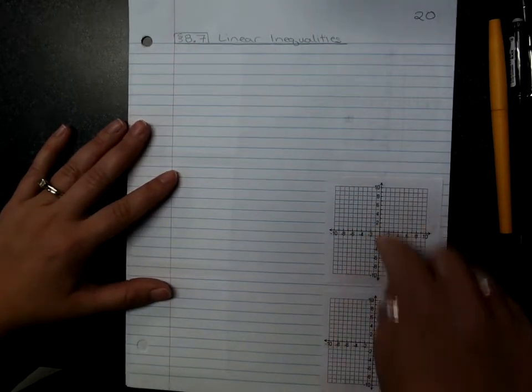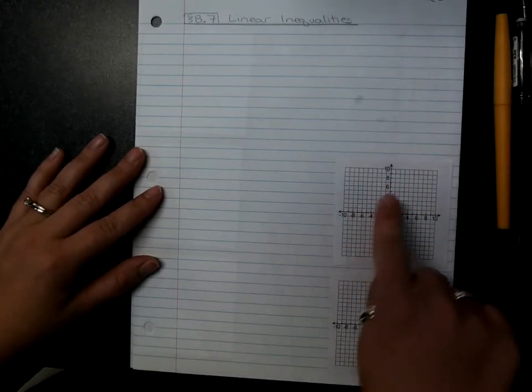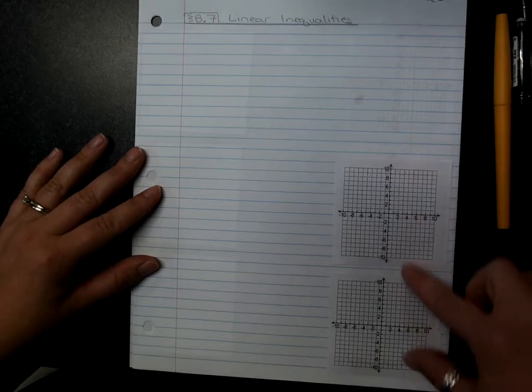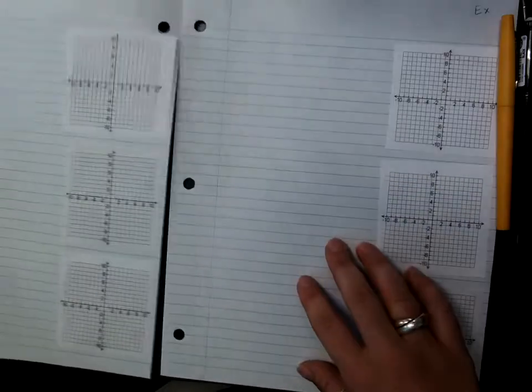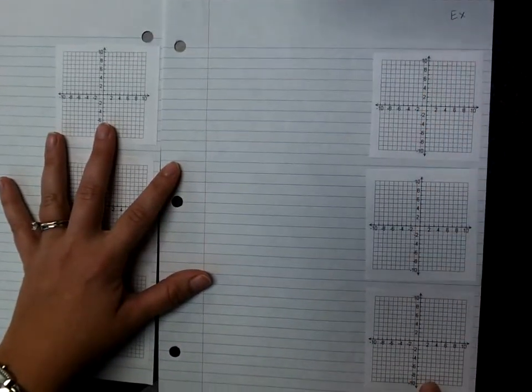Extra practice, you're going to have to print 2 sheets so that you have 1, 2, 3, 4, 5, 6, 7, 8. So 8 grids. So if you need to pause the video, go print these out, cut them out, tape them down. 2 on the bottom part of page 20, and then 3 on the back. That'll be an example page, and 3 on the front of the next page, which is another example page. So 3, 3, and 2 on the front.